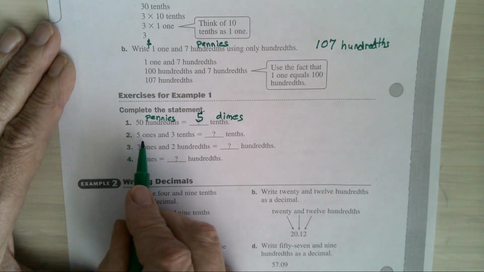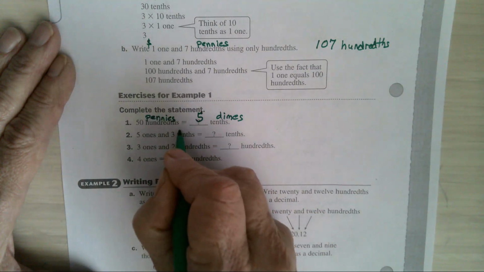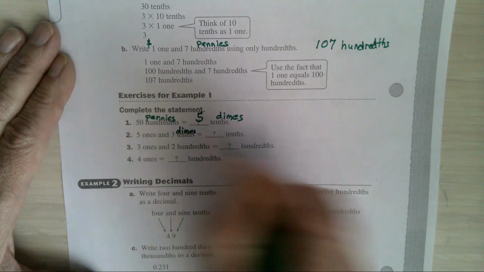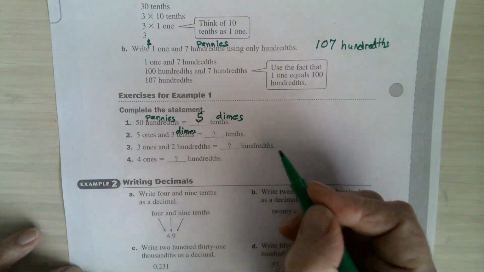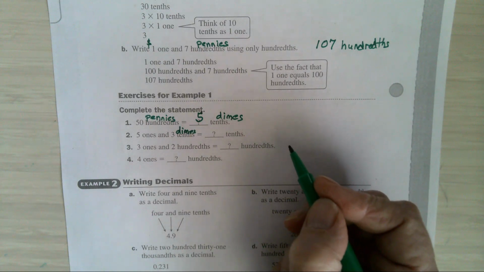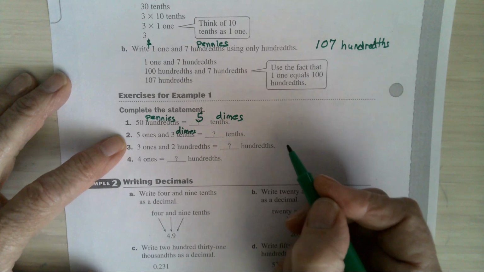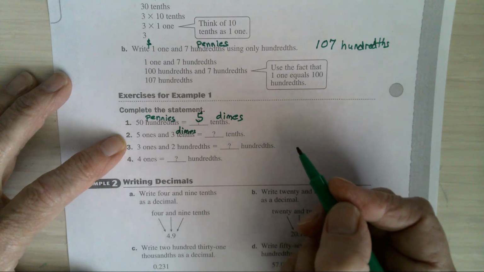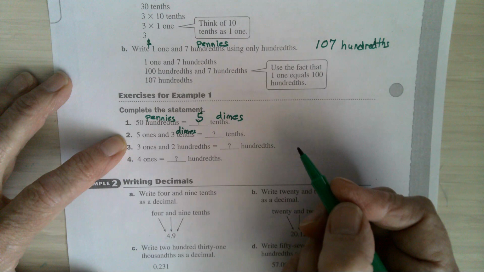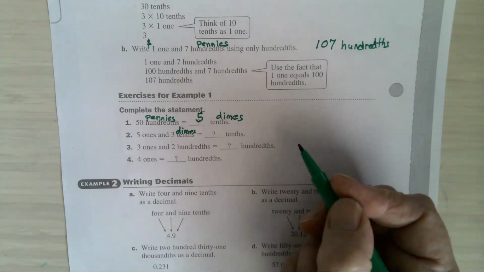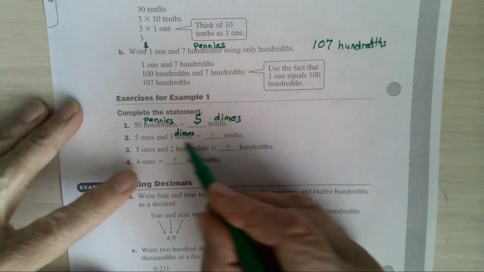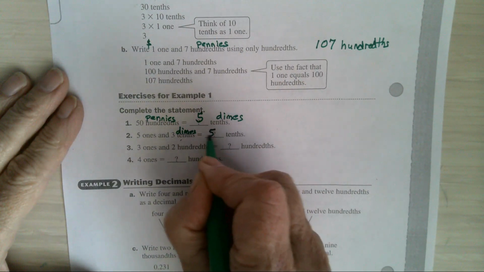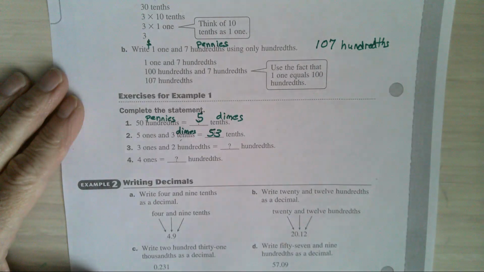5 $1 bills and 3 tenths, or 3 dimes. How much is that if you wanted to do it all in dimes? How many dimes are in a dollar? 10. So you have 10, 20, 30, 40, 50 plus 3 is 53 tenths. Okay, again, think of it like dimes and pennies, and it's easier.